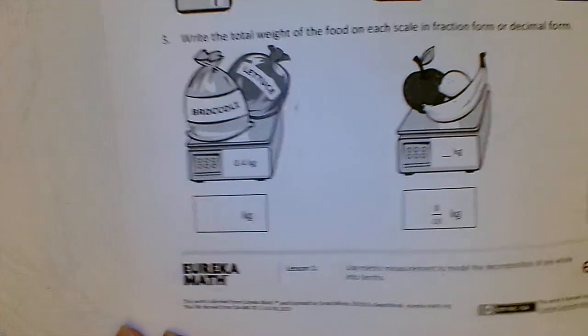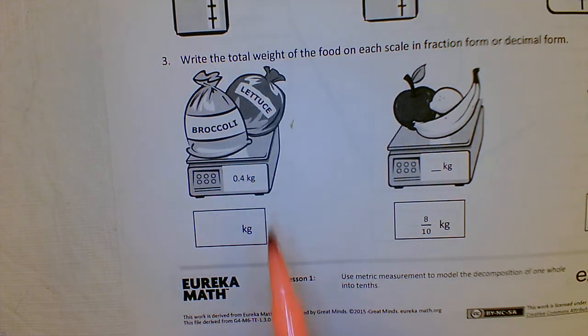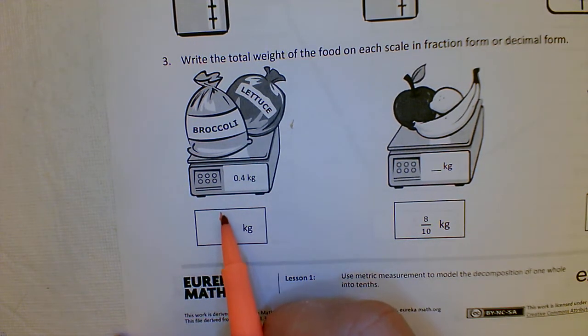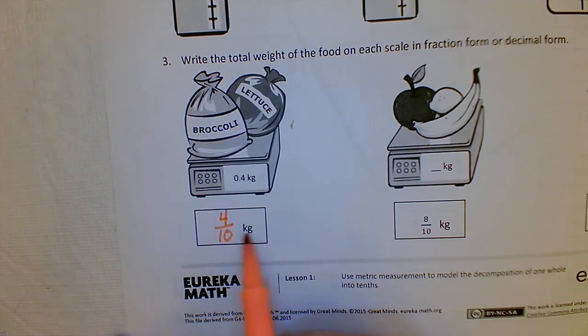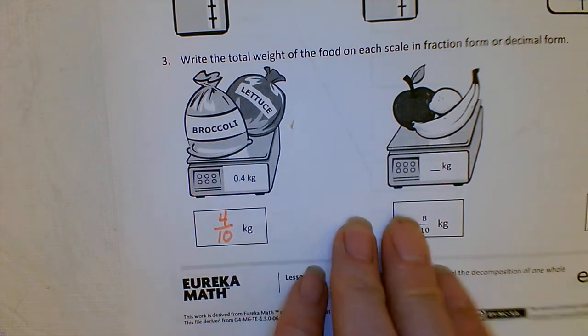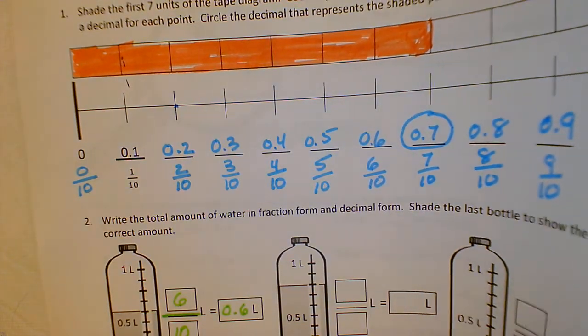But let's get back to this one. Let's do one of these together. So here you can see they're weighing some broccoli and lettuce, and on the scale it says 0.4 kilograms. So I'm going to go ahead and write that, 4/10 kilograms. So now you're going to have to take this one, convert it, and do the last one in number 3. So let's go ahead and let's take a look at the next page.